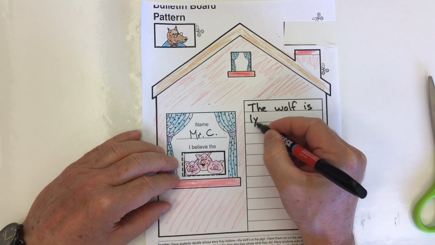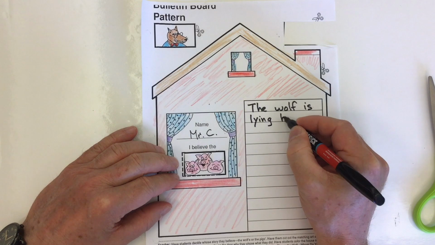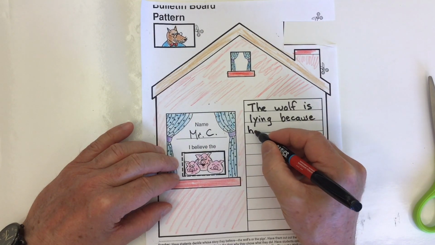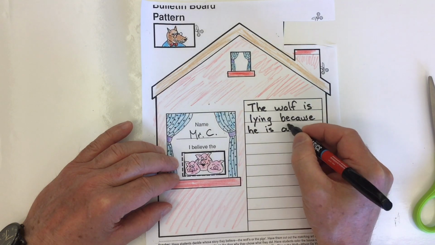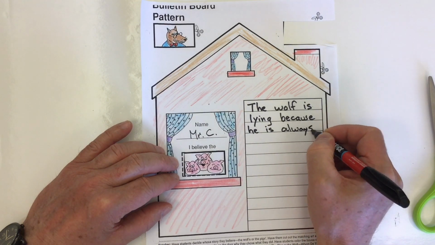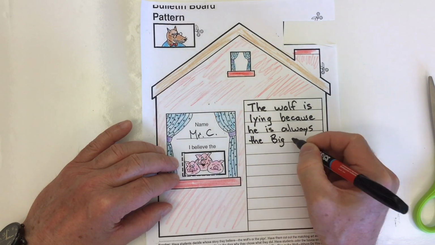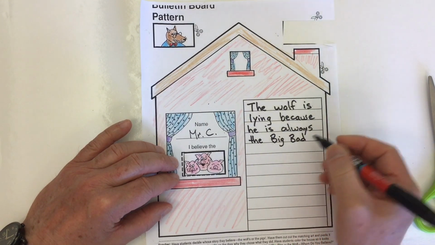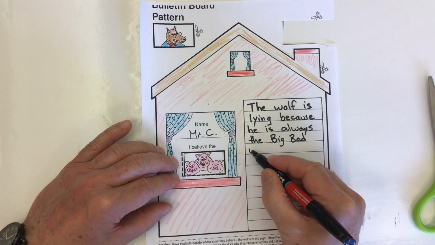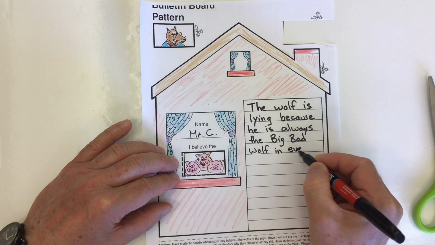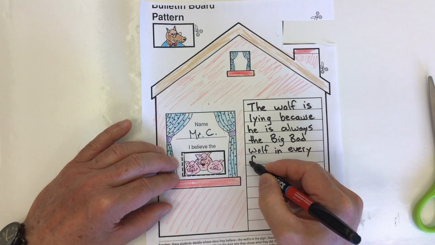is lying because he is always the big bad, and bad is the important part, wolf in every fairy tale.